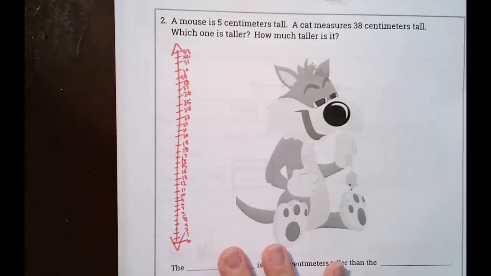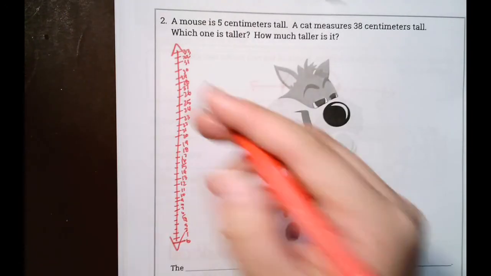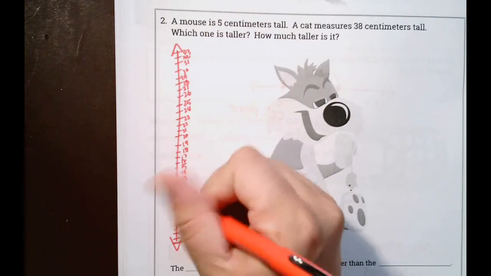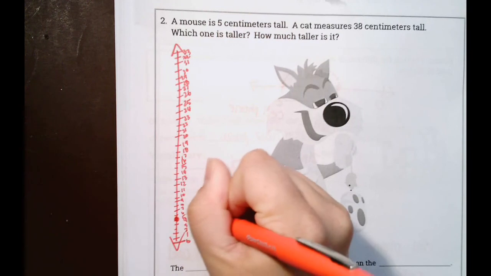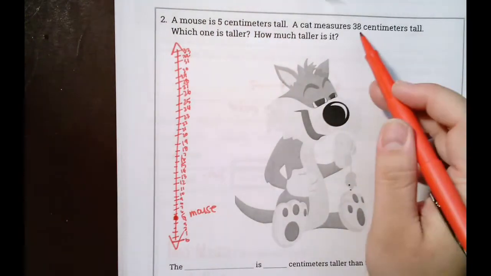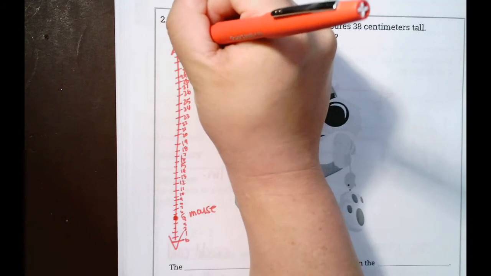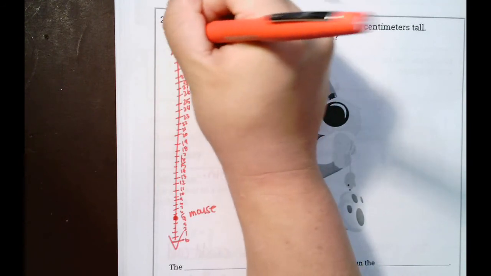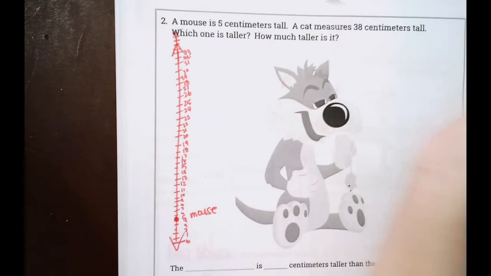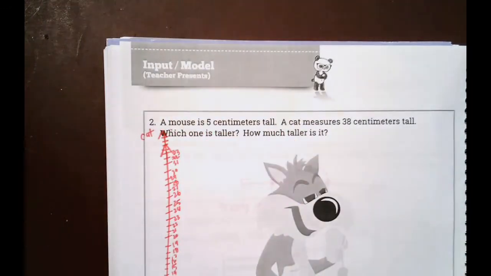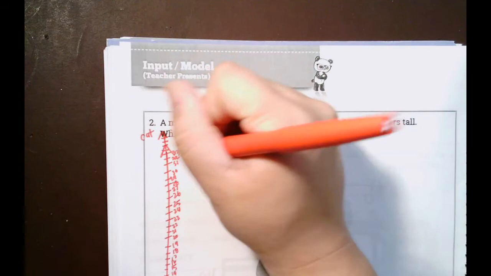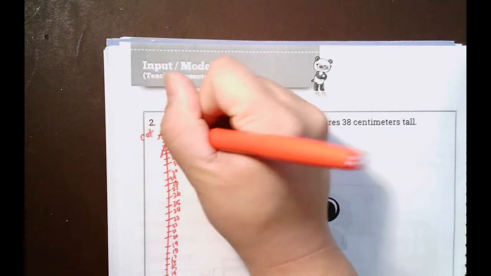Okay, so I'm going to go ahead and place my numbers and my labels. So 5 centimeters is a mouse. So here we go. 5 is right here. And this is mouse. And a cat measures 38. Oops, I went to 33. So I need to add a few more. 34, 35, 36, 37, 38. That is a cat. Okay, and then I'm going to start. Here's my cat right here.